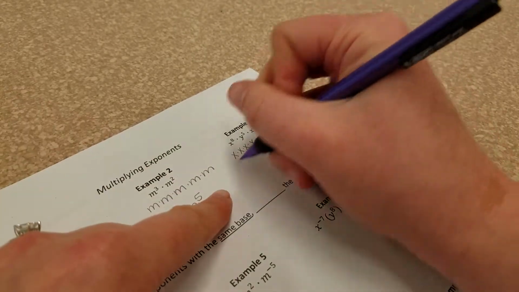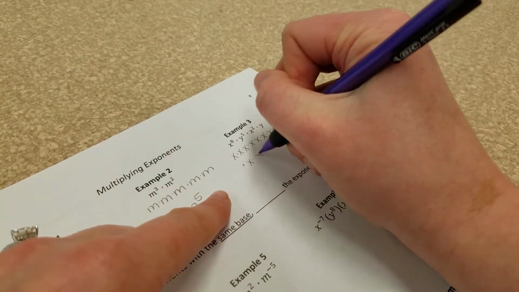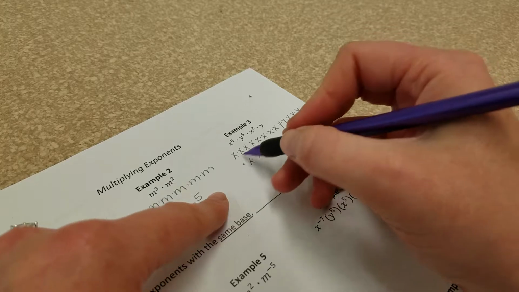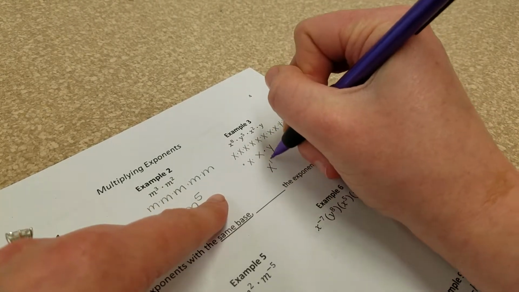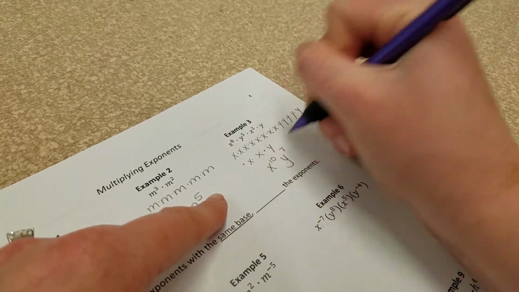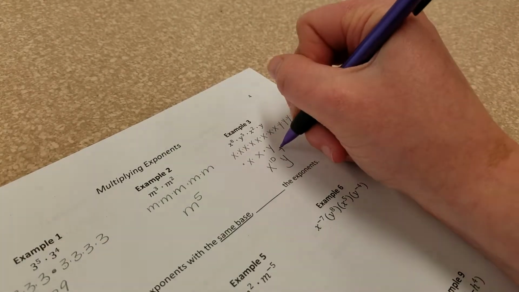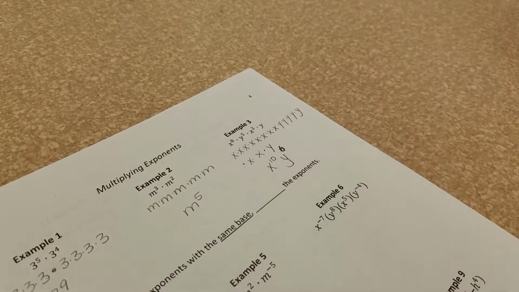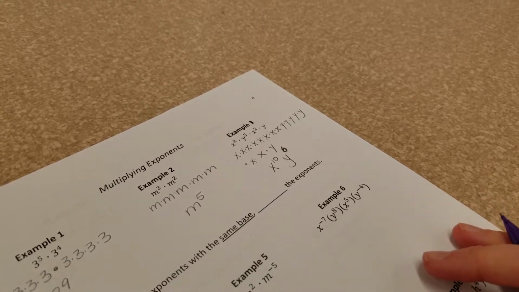y's. We're going to have to keep going here. Times x times y. So if I look at all the x's, there's actually x to the 10th power and y to the 7th power. 6th power. There's only 6 of them. Can't count this morning.